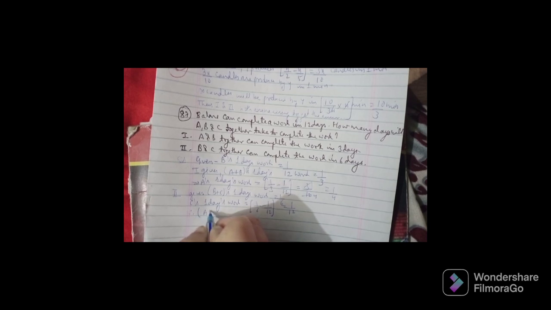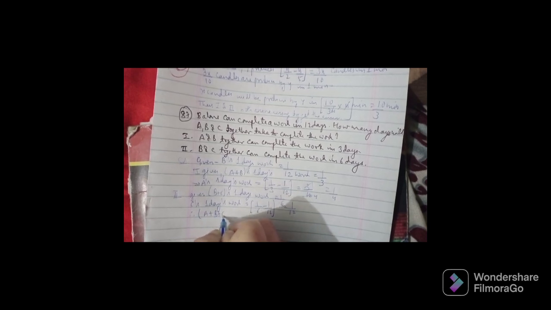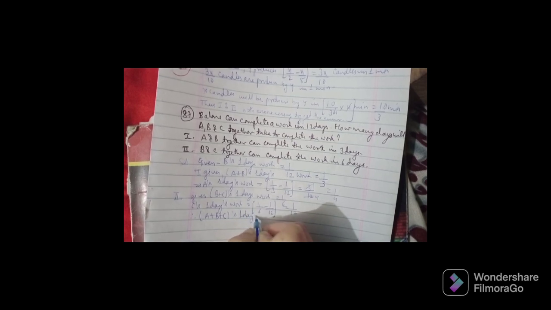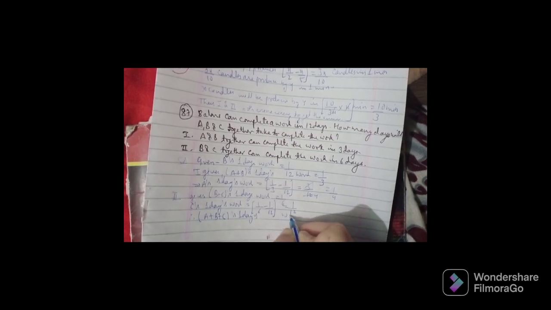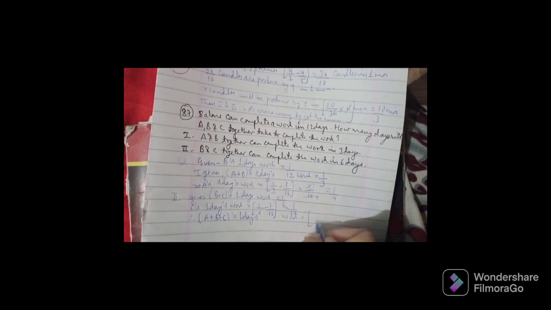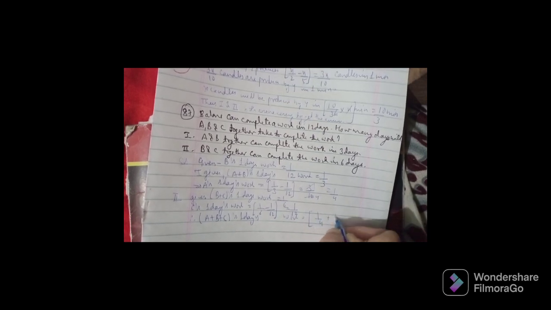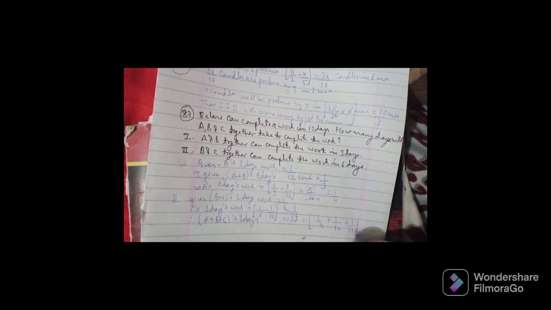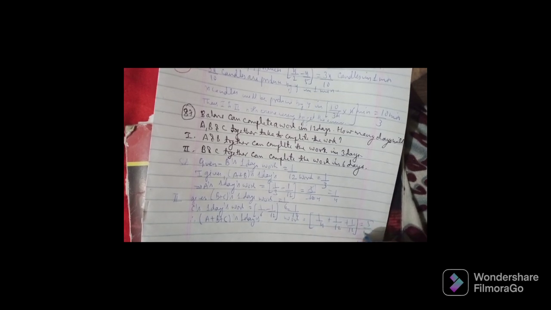So A plus B plus C 1 day's work equals 1 by 4 plus 1 by 12 plus 1 by 12 equals 5 by 12.